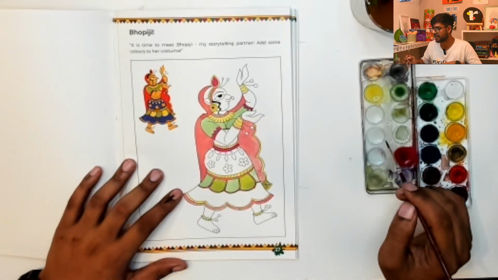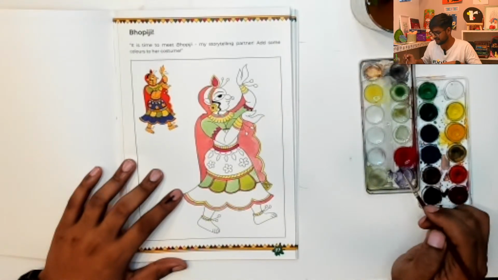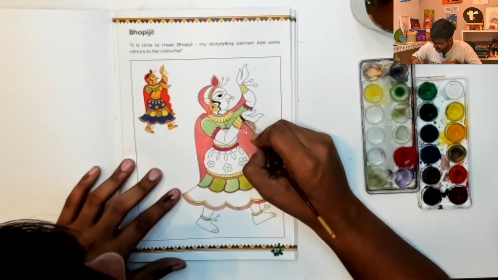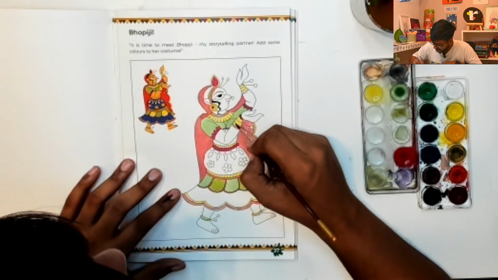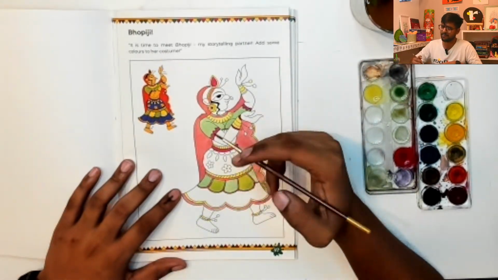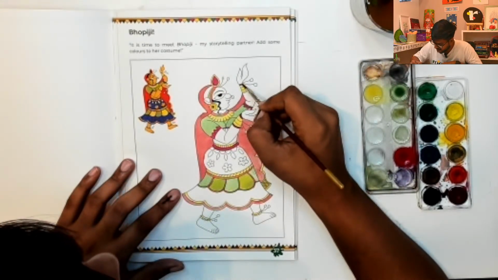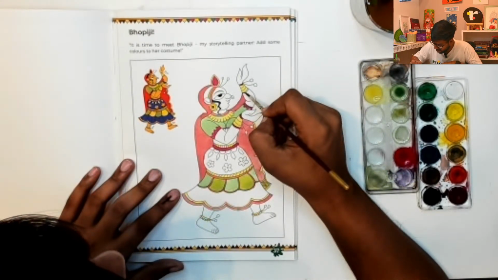It's not getting the mood to do art. Well, when you want to create something, you don't wait for the mood to come, you make the mood. So once you start painting or once you start drawing, the mood will automatically come.